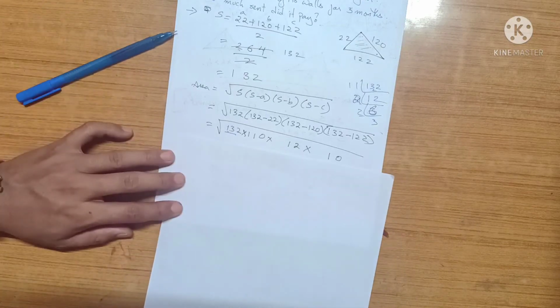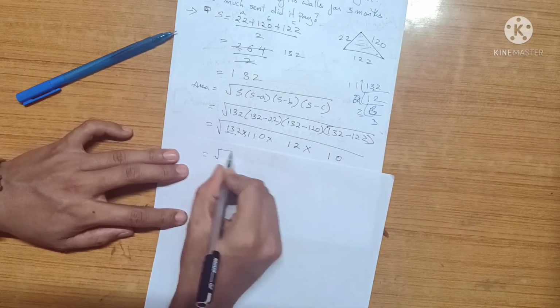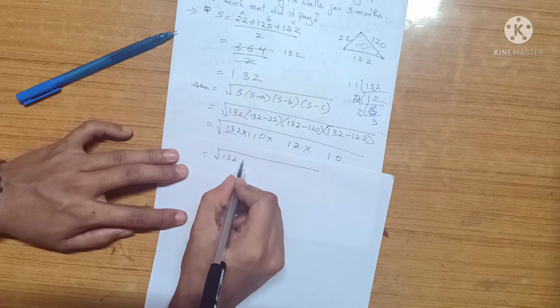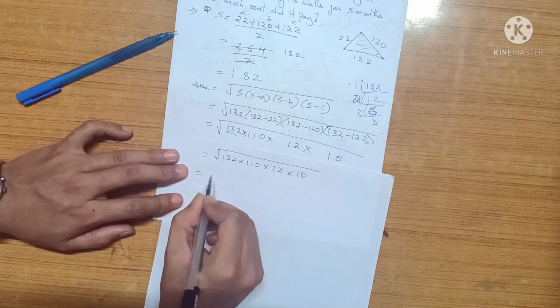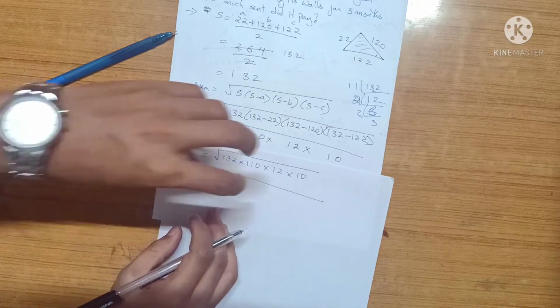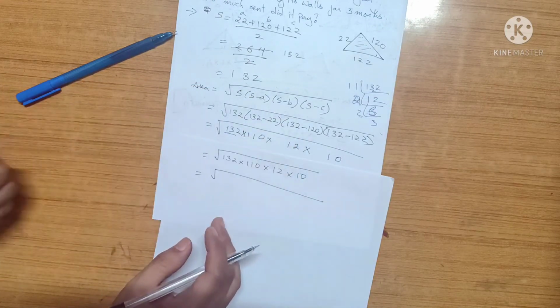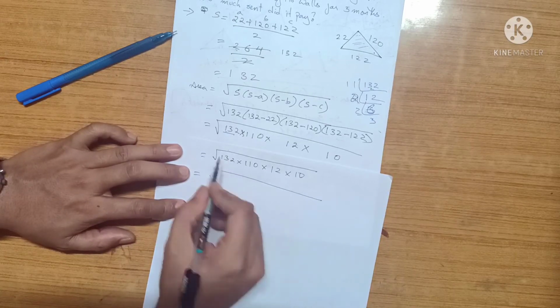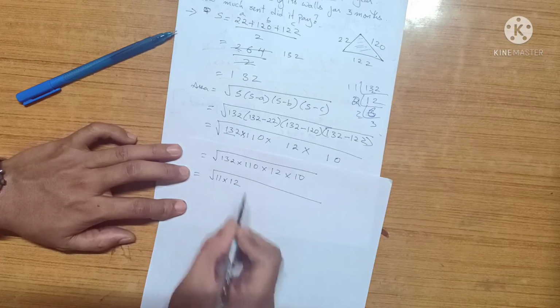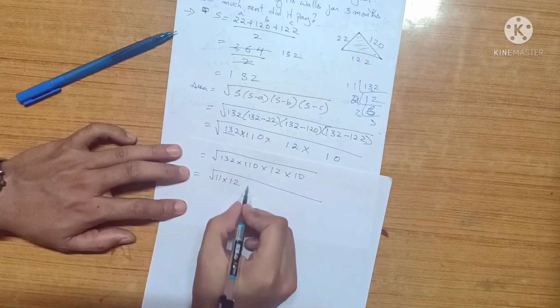So here's the shortcut. The expression was 132 into 110 into 12 into 10. You know that when you pair things up, they come out of the root, right? Since there's already a 12 here, we can write 132 as 11 into 12, so that 12 and 12 pair out and come out.